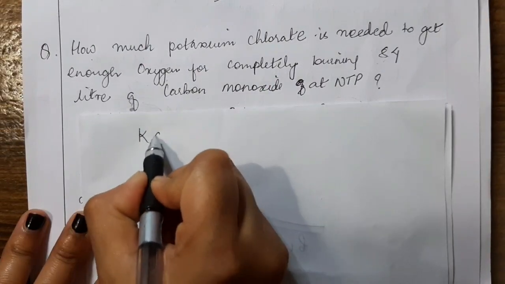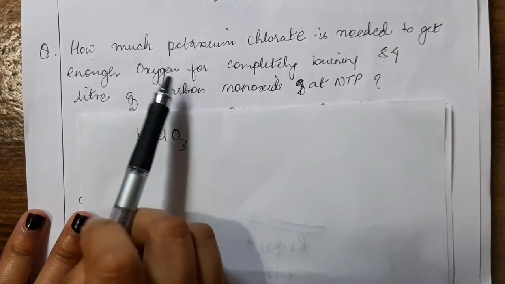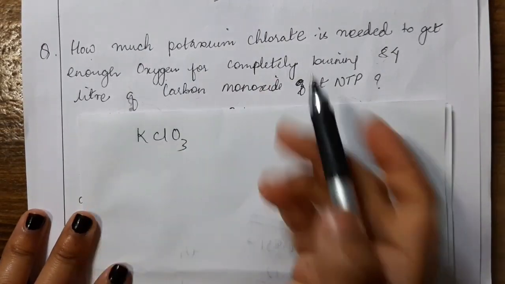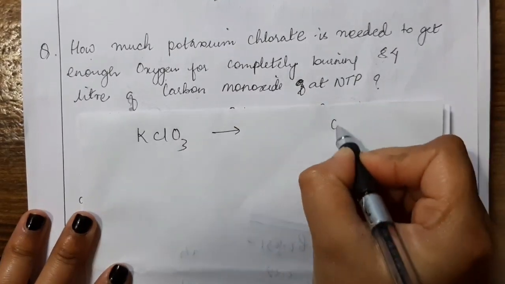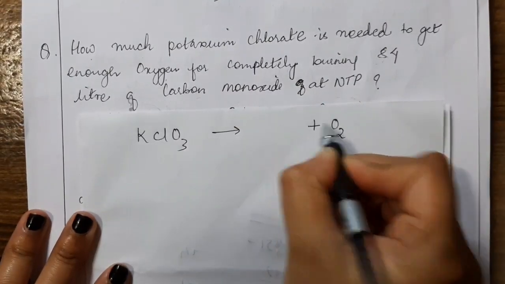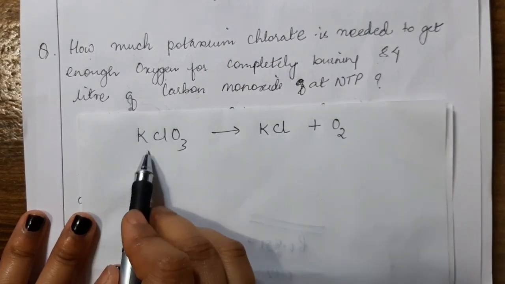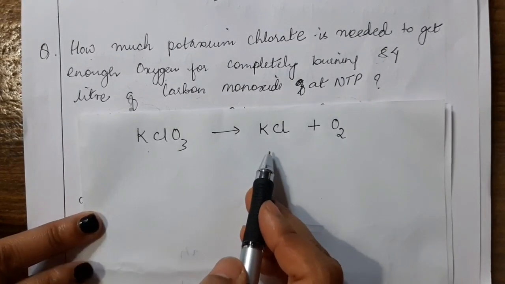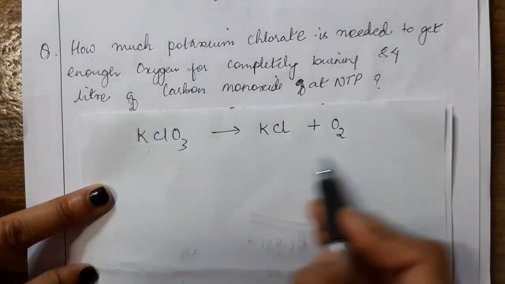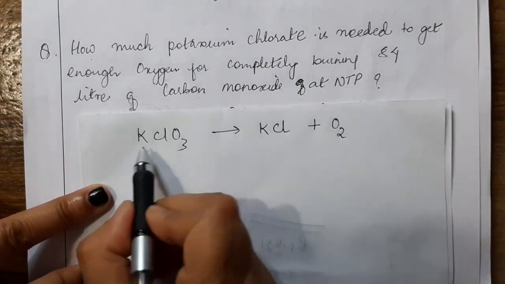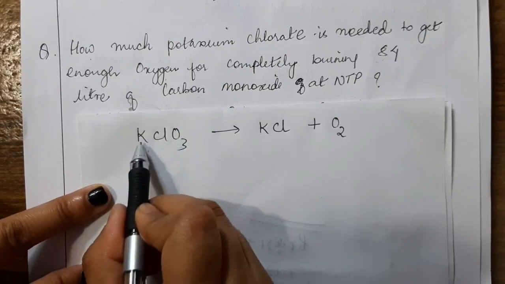You should know that KClO3 is the formula of potassium chlorate. It will decompose and give you oxygen. In addition to oxygen, it will decompose to form KCl. So KClO3 decomposes to give you KCl and oxygen. This is not a balanced equation, so balance it here.